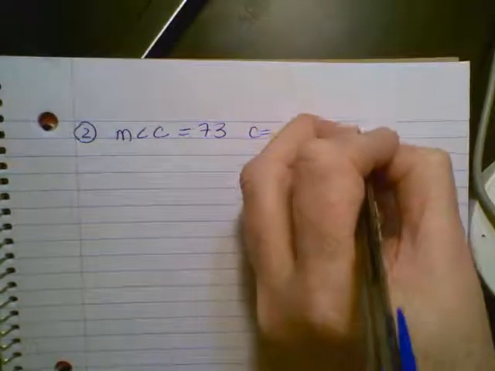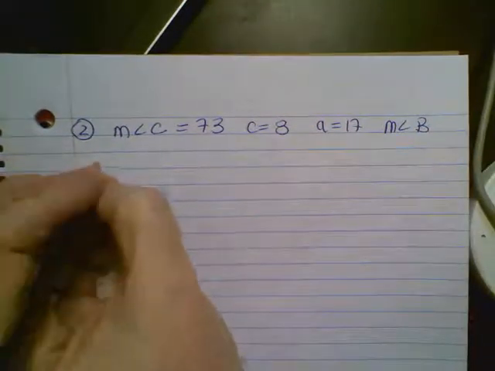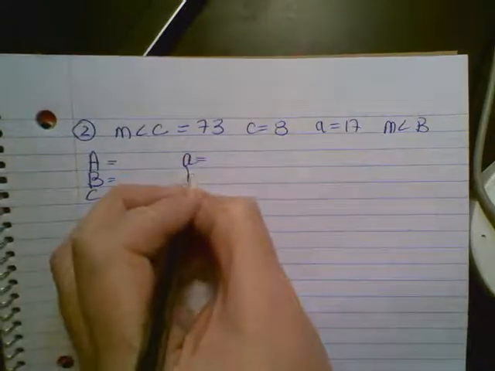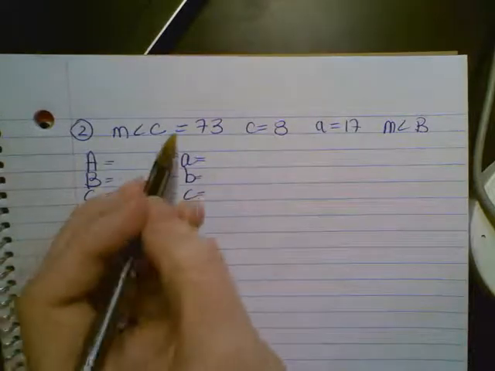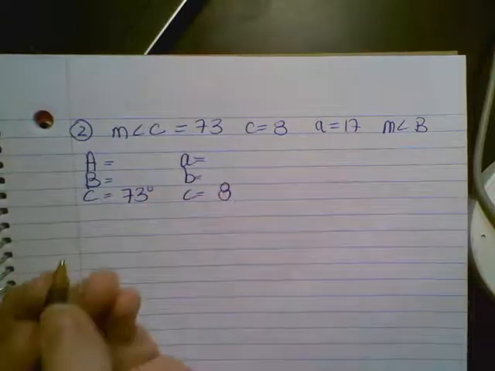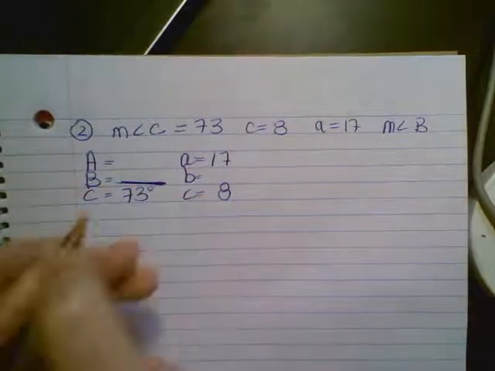So rather than going through this process, you can just do the work and see what happens. So let's try another one. Let's do measure of angle C is 73, C is 8, A is 17. Find the measure of angle B. All right, so let's make our table. A, B, C. Measure of angle C is 73 degrees. Side C is 8. Side A is 17. And I'm trying to find measure of angle B.